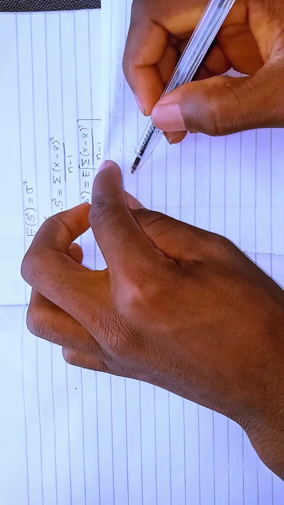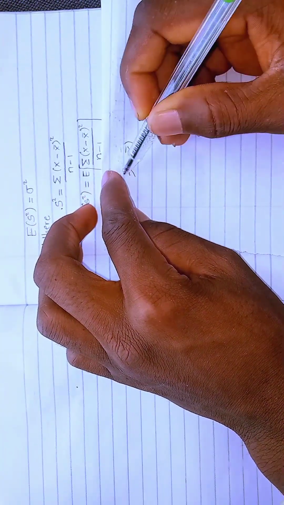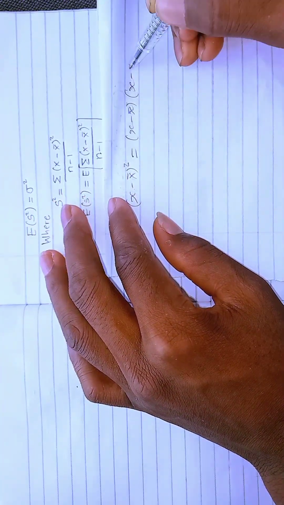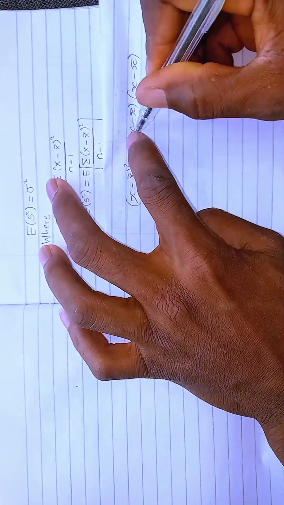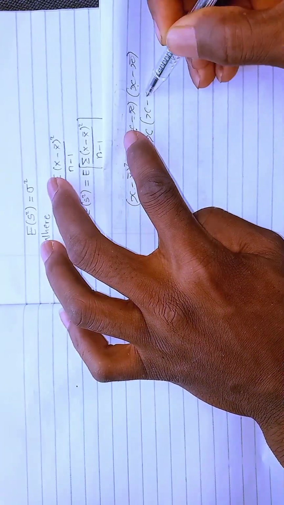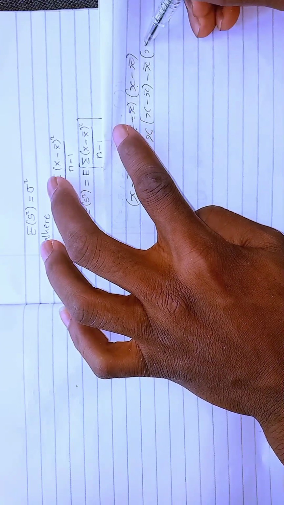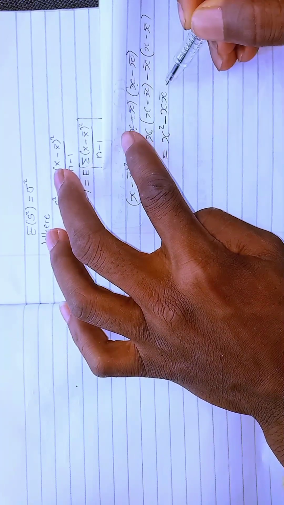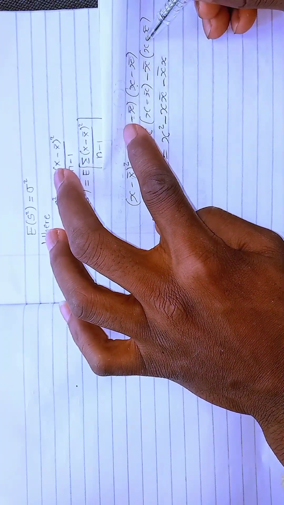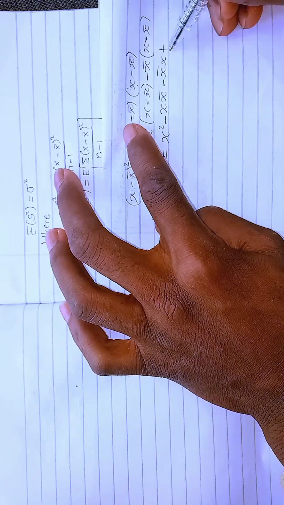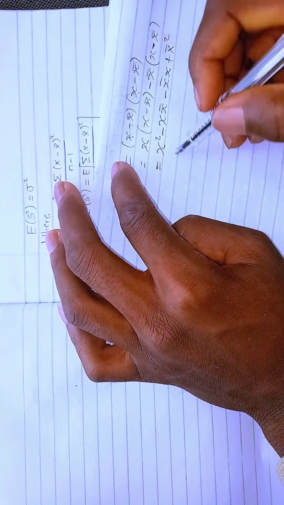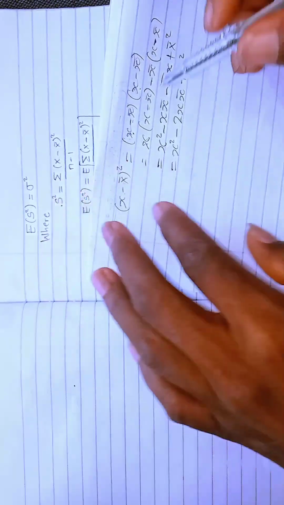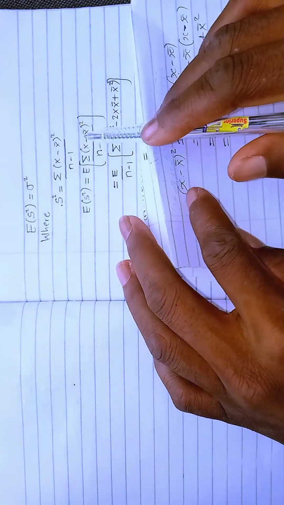This particular expression is the same thing as x minus x bar all squared, which means you have to write this in two places: x minus x bar, x minus x bar. Then use each term here to multiply the terms here. x times everything here gives x squared minus x x bar, and minus x bar multiplying everything here gives minus x bar x plus x bar all squared. So these two are the same, and it will now be equal to x squared minus 2x x bar plus x bar squared. So that is how I arrived at this, expanding this.